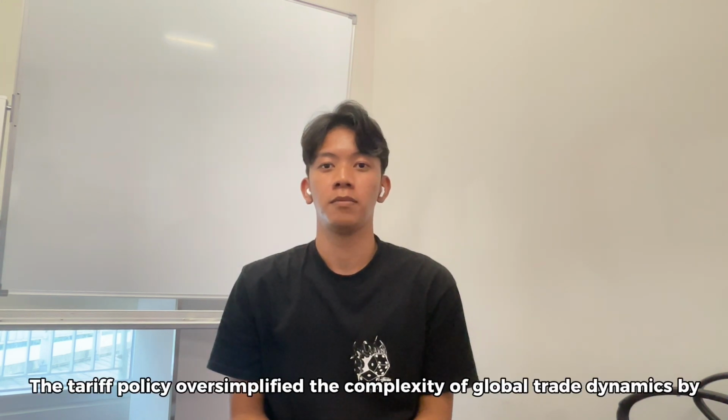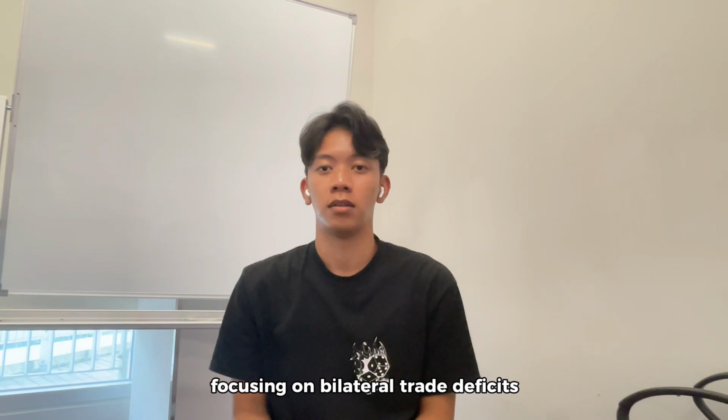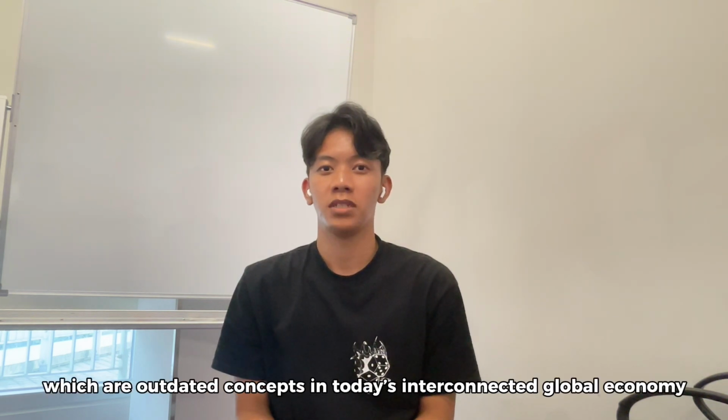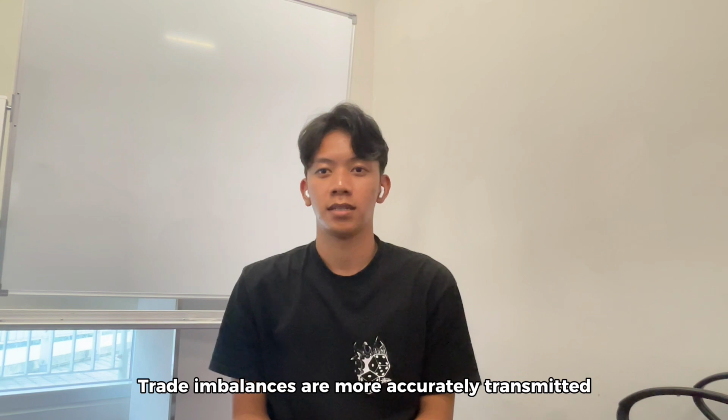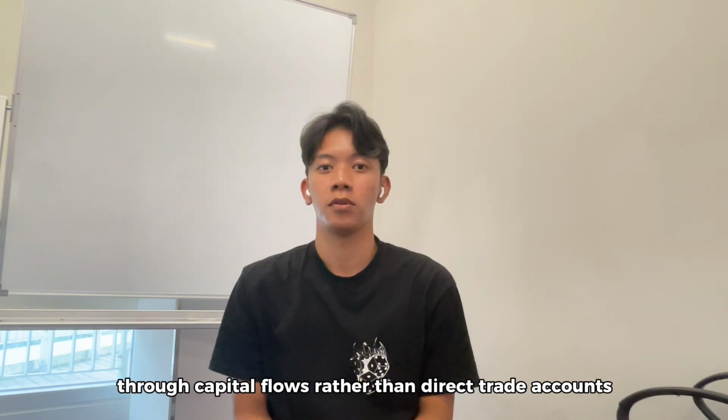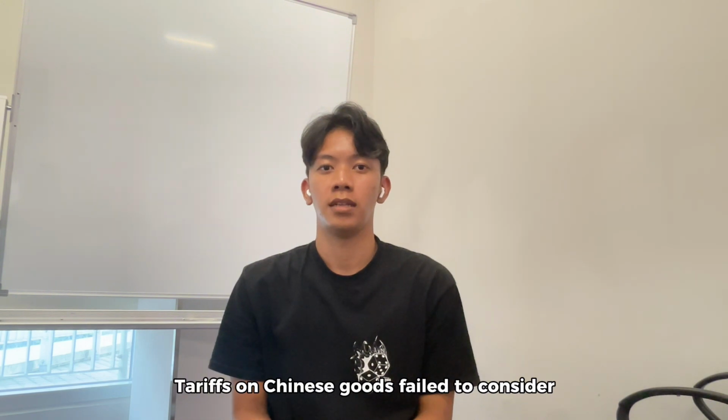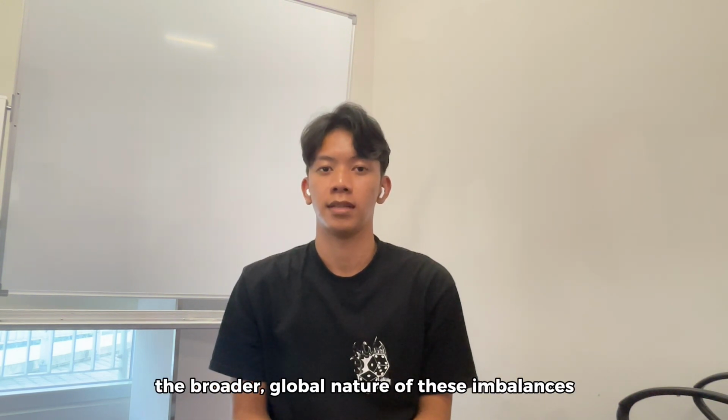And the global trade dynamics. The tariff policy oversimplified the complexity of global trade by focusing on bilateral trade deficits, which are outdated concepts in today's interconnected global economy. Trade imbalances are more accurately transmitted through capital flows rather than direct trade accounts. Tariffs on Chinese goods fail to consider the broader global nature of these imbalances.